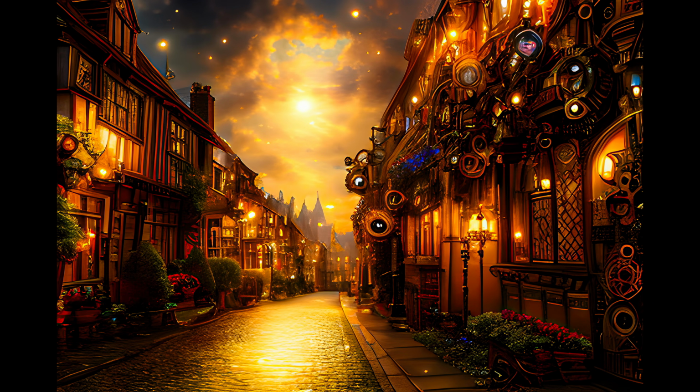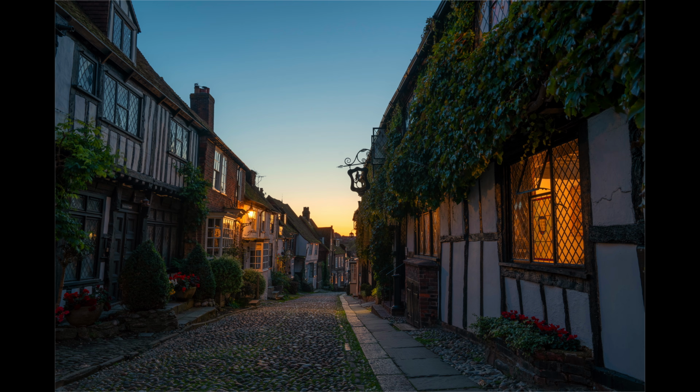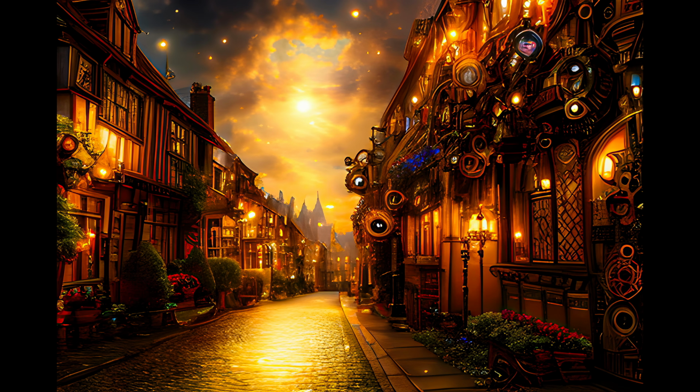It certainly looks better when it's not blown up. I'm sure that as time goes on, this kind of technology will only get better. But it also kind of looks cool as a sort of a rustic painted artwork that somebody might have created. This is the original, and this is the AI steampunk version that we have now created.